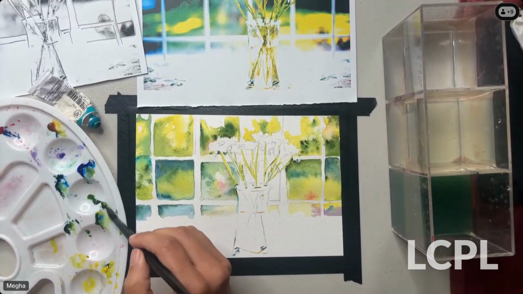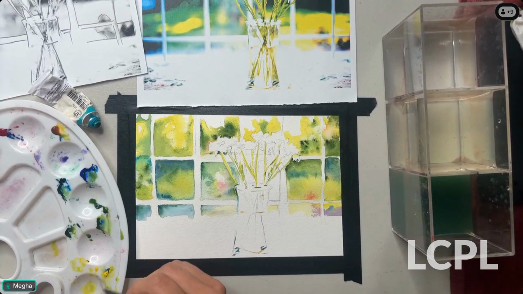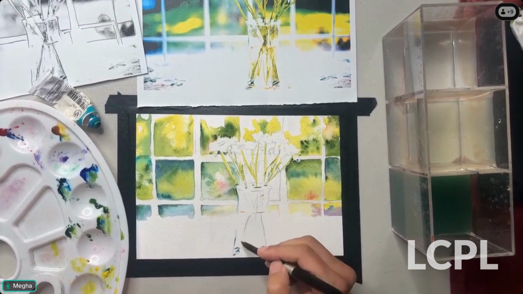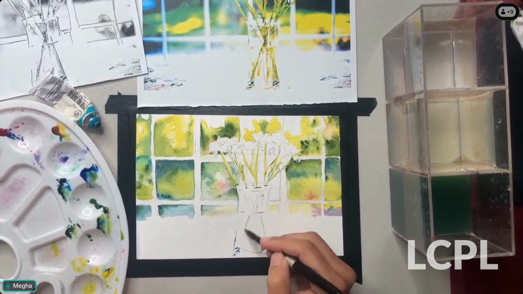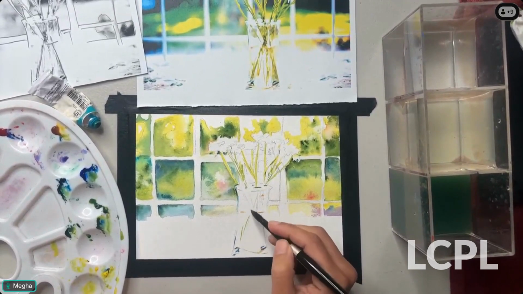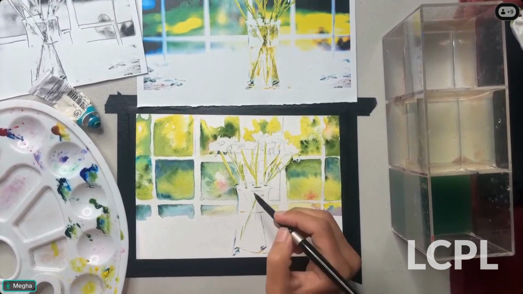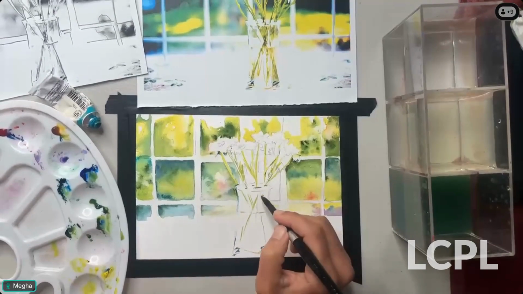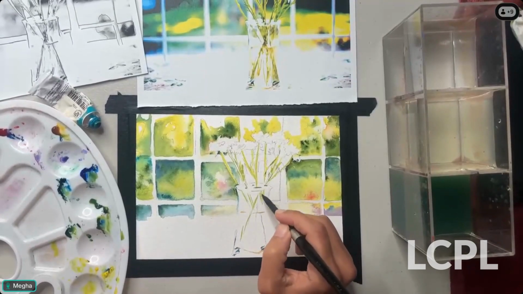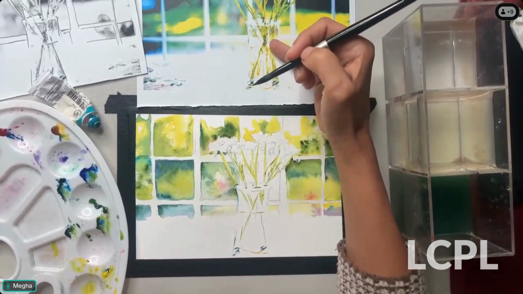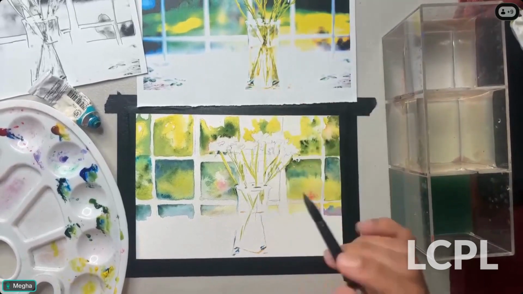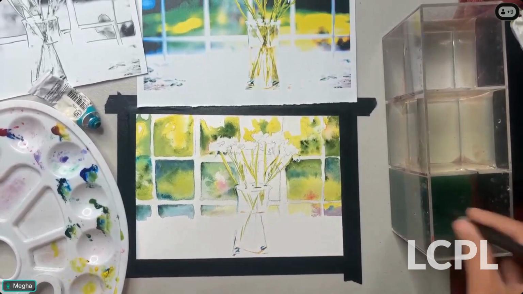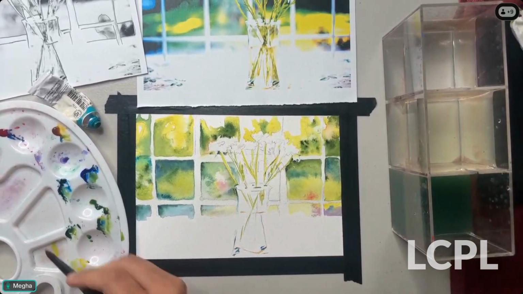I'm going to take the same light green mixed with a tinge of yellow. And as you can see, alternate between some greens and yellows, light and dark. Make sure you keep some space here because that's going to show that the light was hitting there. So it's different. I'm going to take some yellow here.